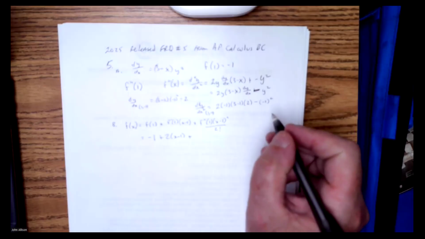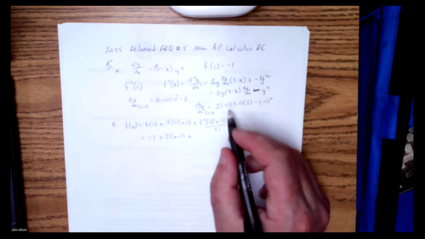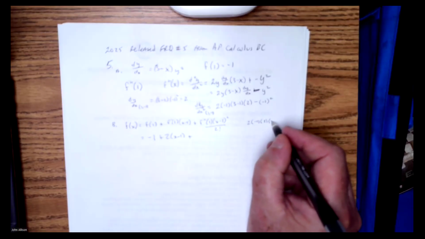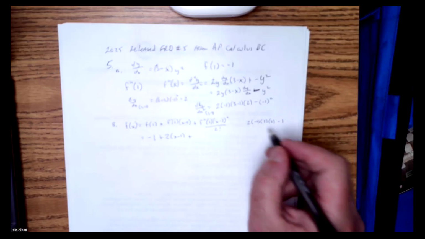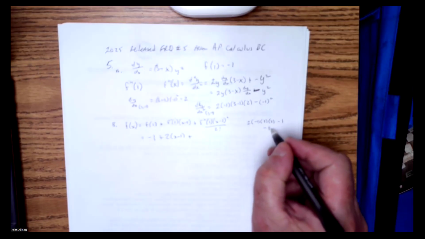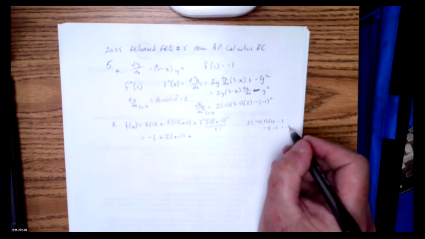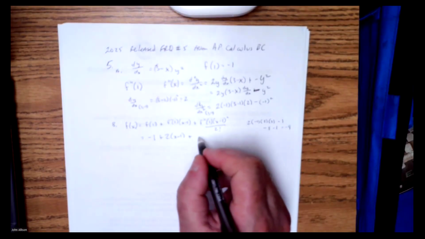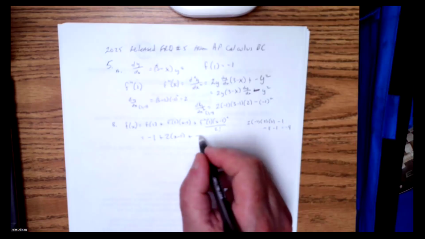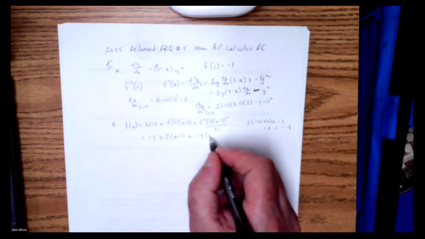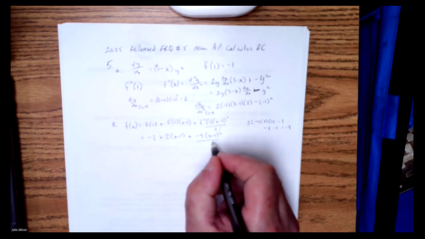We do have to simplify that, it looks like. So I'm going to simplify it over here: that's 2 times -1 times 2 times 2 minus 1. This is going to be -8 minus 1 equals -9. So that's going to be -9 times (x minus 1) squared over 2.